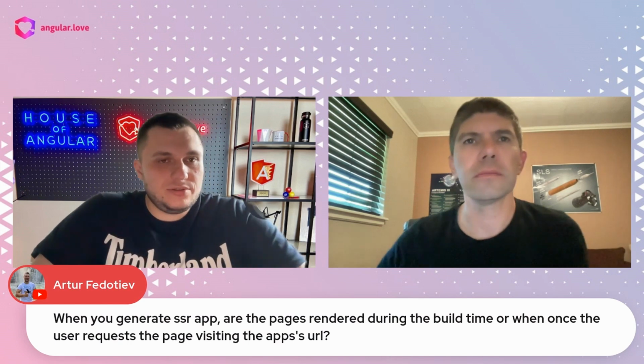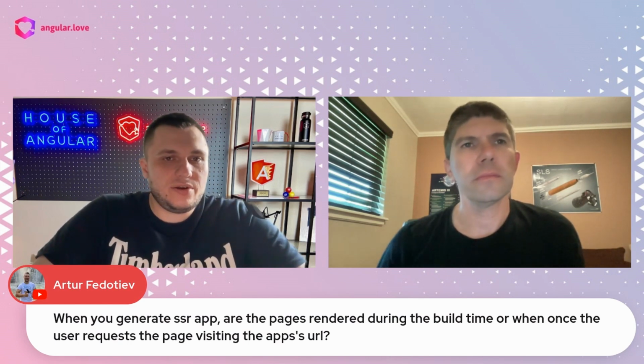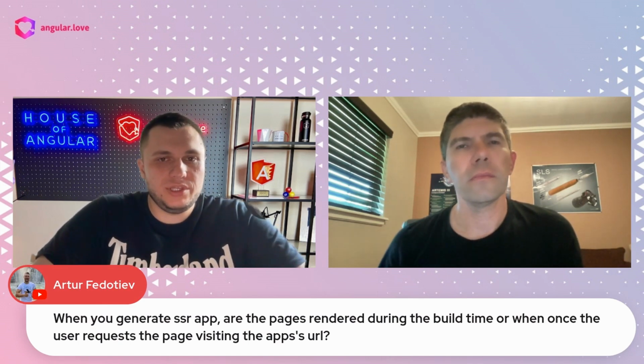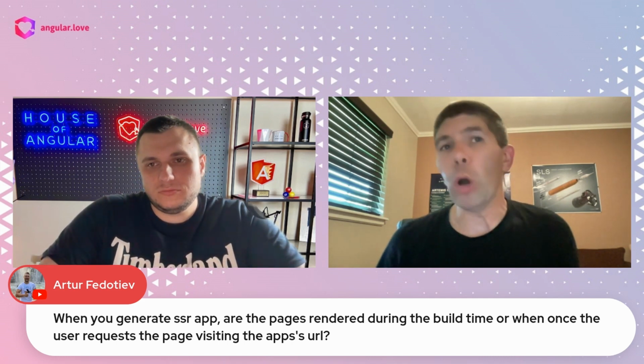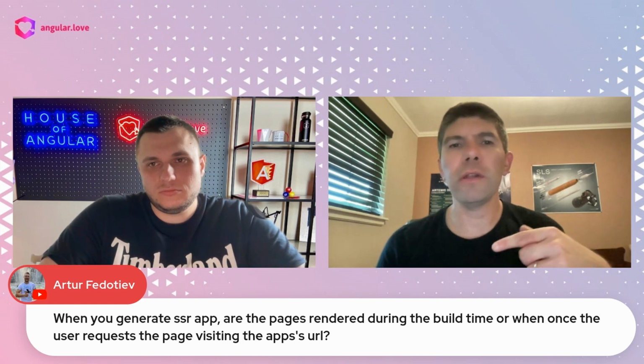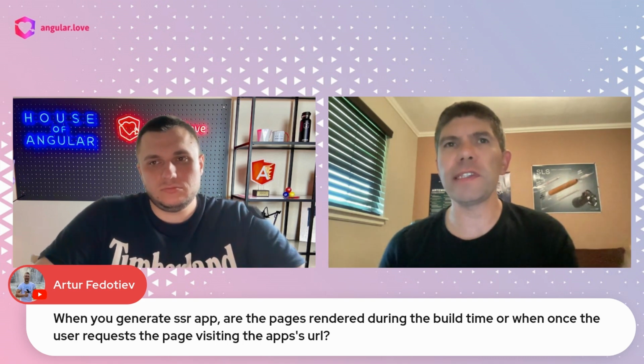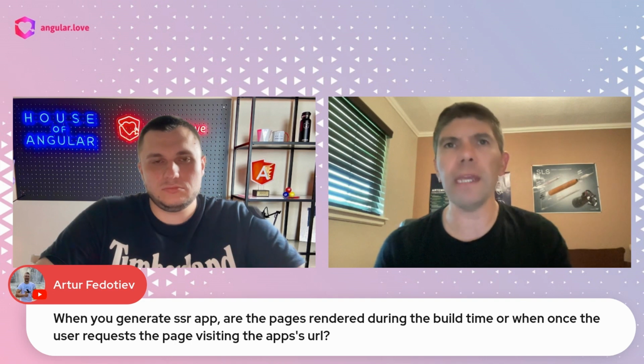There is another question from Arthur. When you generate an SSR app, are the pages rendered during the build time or once the user requests the page by visiting the app's URL? So both, right? We saw that when I run ng build, it's going to create a static pre-rendered version of the page.